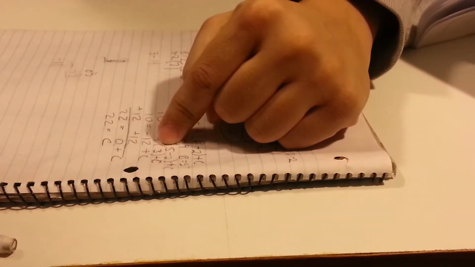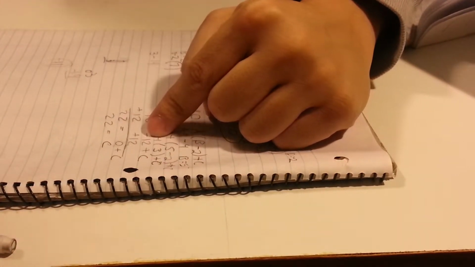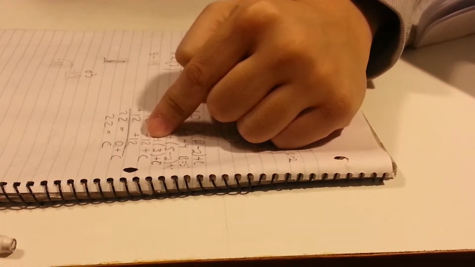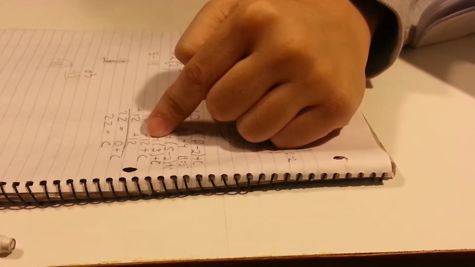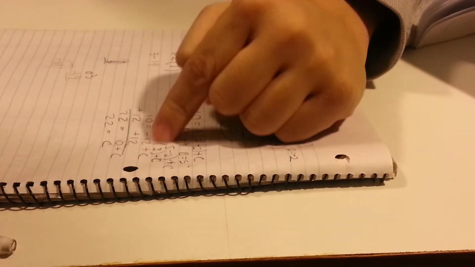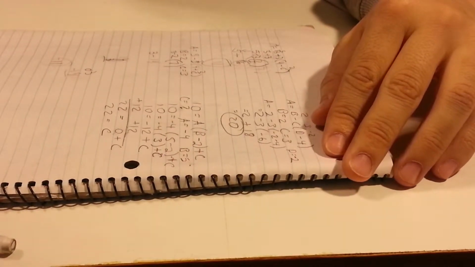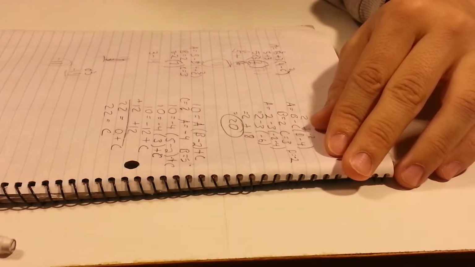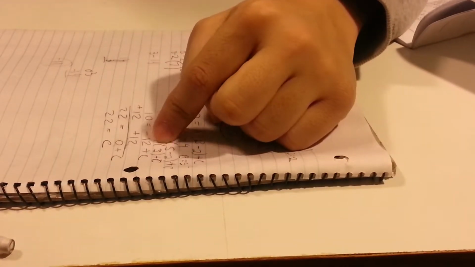If this didn't say plus C, let's say it said -12 times C. What's the opposite of multiplication? Division. So what would I do to this 10 here if this said -12 times C? Positive 10 divided by C? Not divided by C. You're trying to get C by itself.